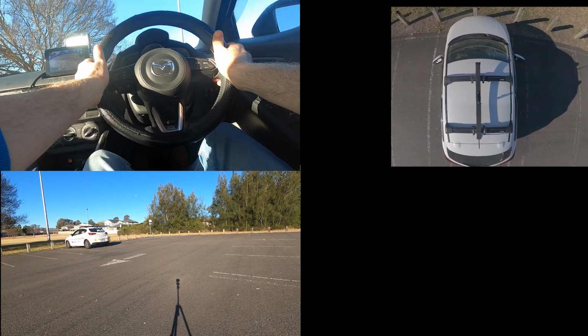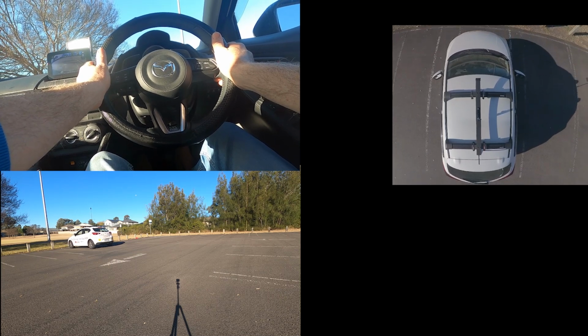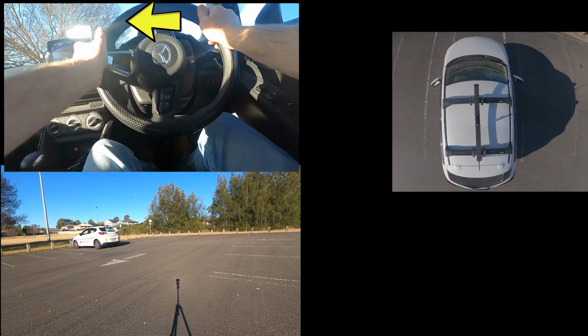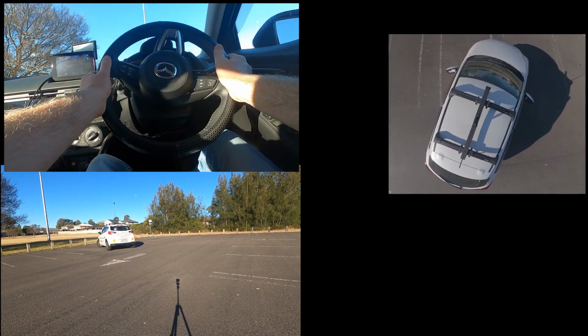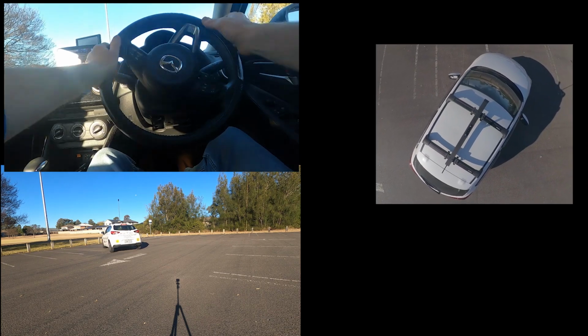Okay, so we find ourselves in the car park and we're currently reversing straight. We get to this point and we decide that we want to point our back end to the left. Now, because we're thinking in terms of where the back end's going, we spin the steering wheel the same way, which will also be to the left. Now, you can see now that the car is rotating its back end toward the left. Once we get to the angle we want, we recenter.